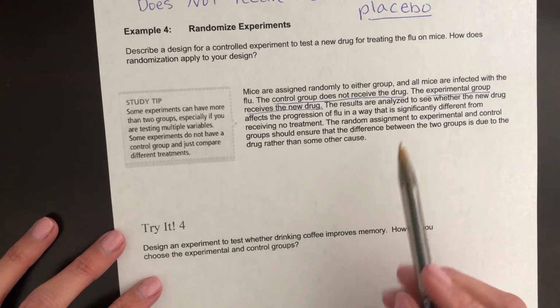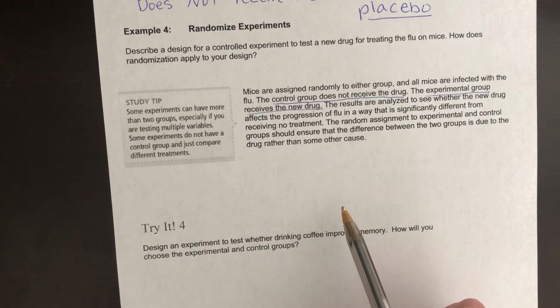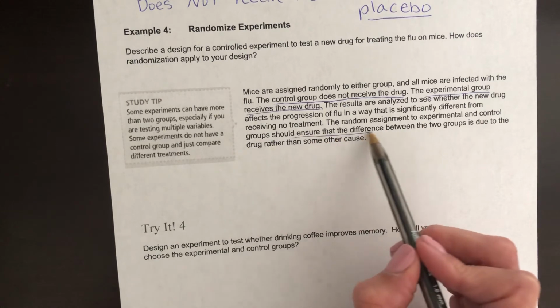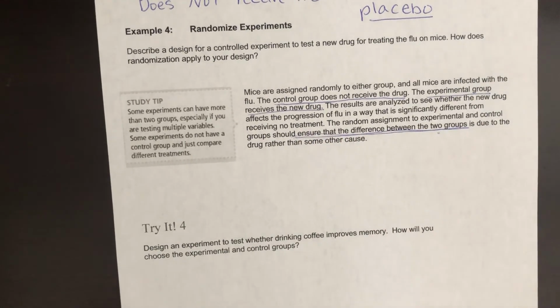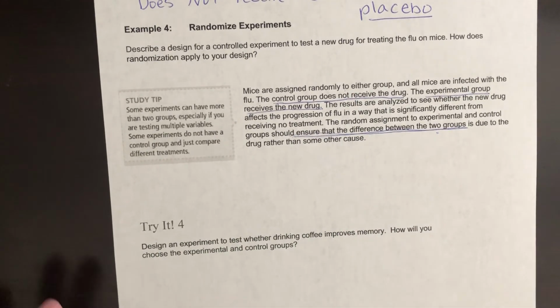And then lastly, you are going to compare your results. So finding the difference between the two groups, comparing those two groups. So those are your 3 parts to your experiment.